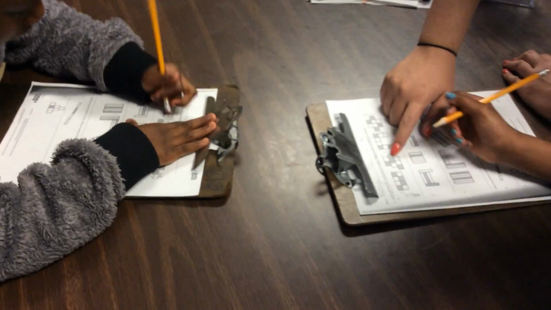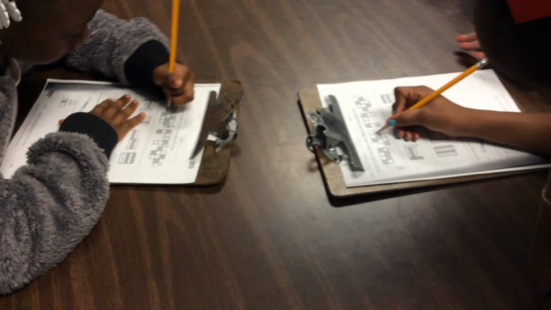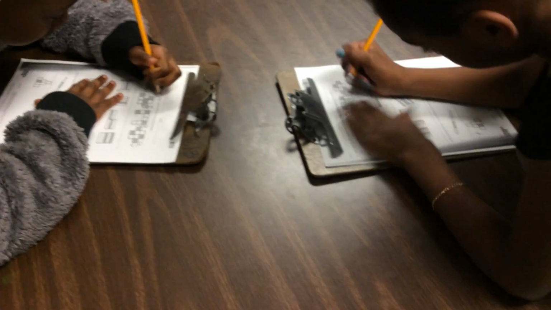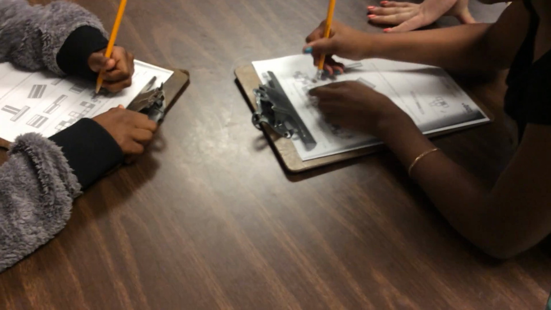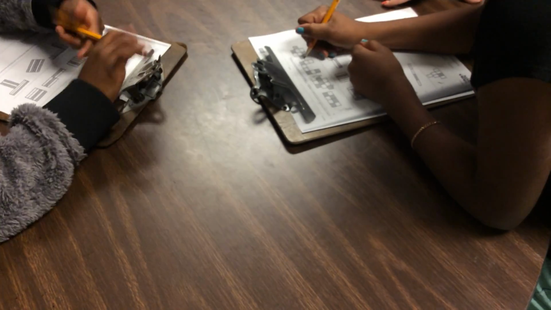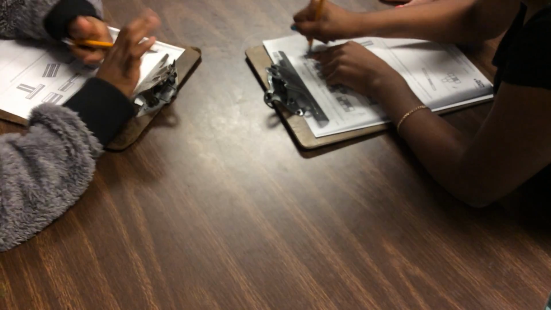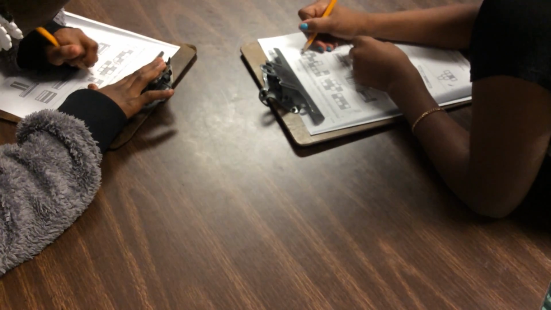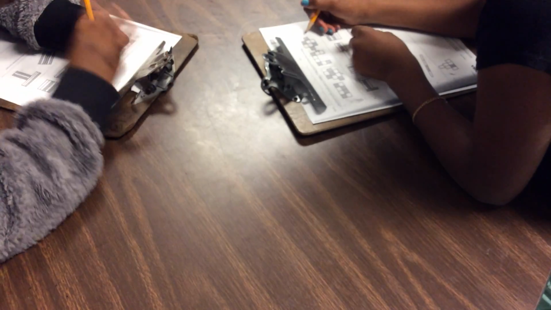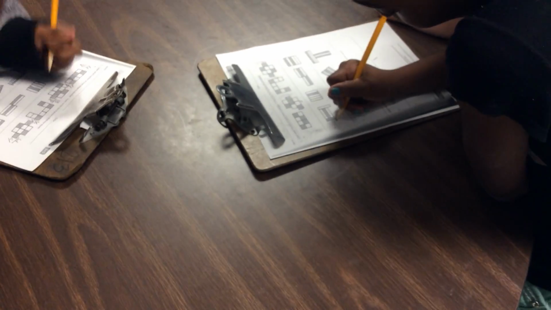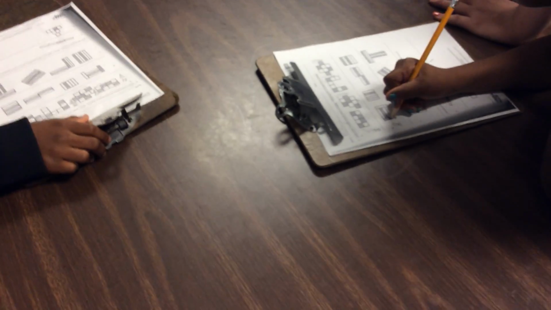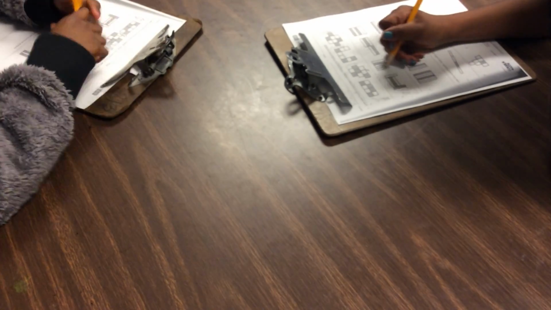All right, now count this one up and do the same. Count how many in the whole shape first. 1, 2, 3, 3 shaded. Remember, the denominator is always how many parts there are all together in the whole shape. Good. Now do this one. 1, 2, 3, 1, 2. So it's 2 shaded. They're all together 1, 2, 3, 4, 5. And it's 1 shaded.